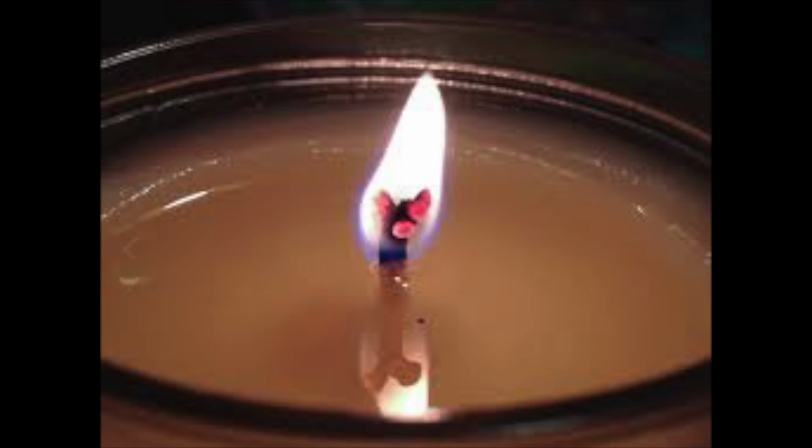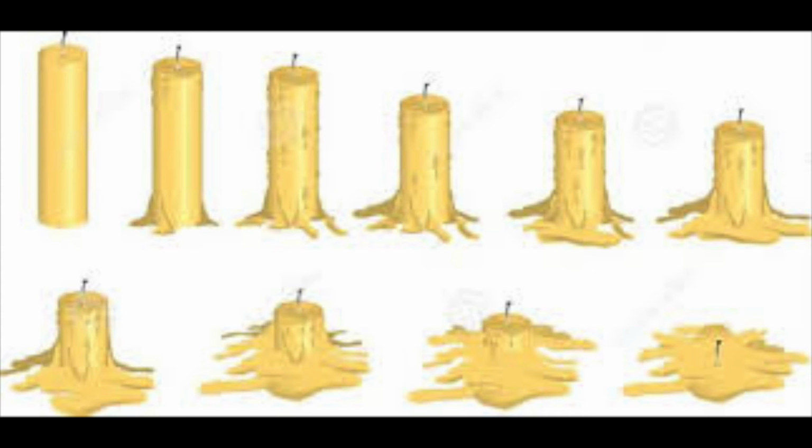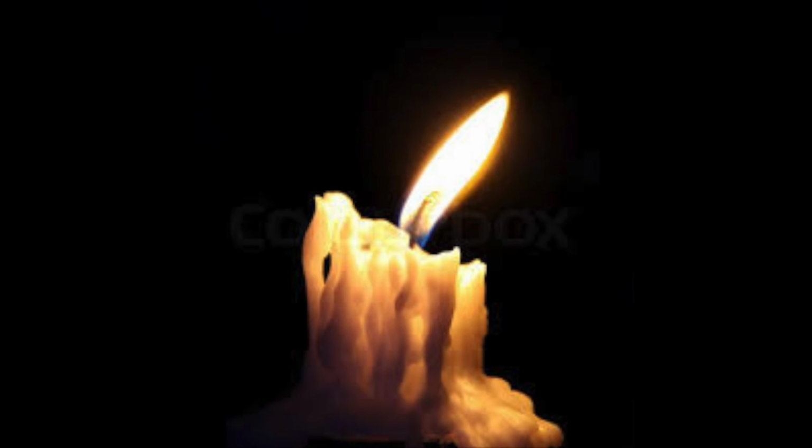For example, the wax melts at a definite temperature, called the melting point, and then changes to vapor at a temperature called the boiling point. These physical properties affect the ability of wax to undergo physical change. The wax, whether solid, liquid, or vapor, is still the same substance.